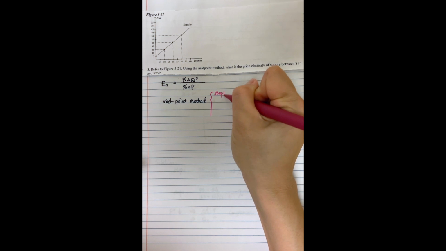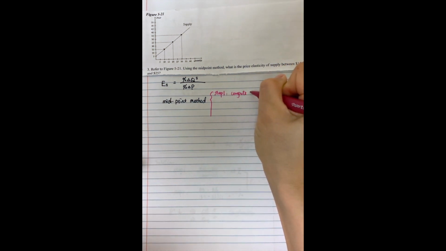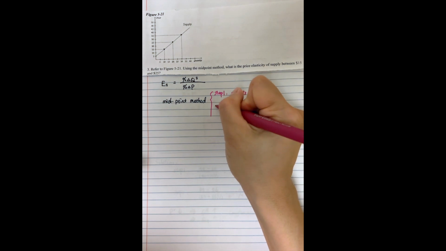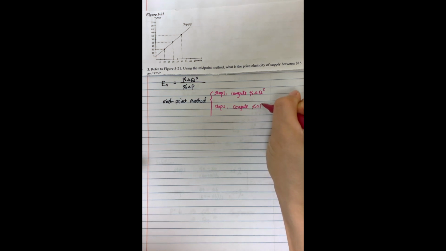Step 1, we can compute the percentage change in quantity supplied, okay? And then in step 2, basically we can compute the percentage change in price.